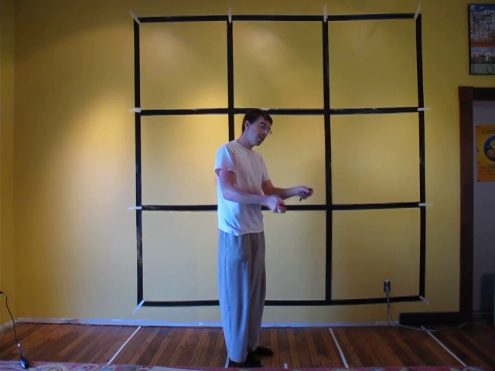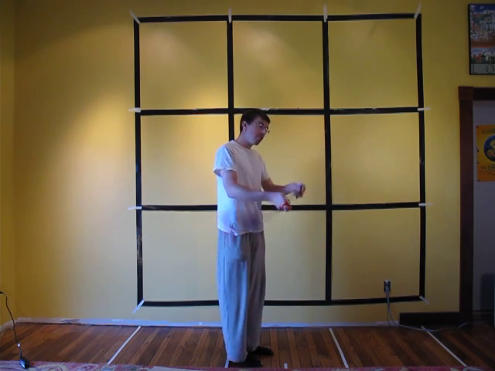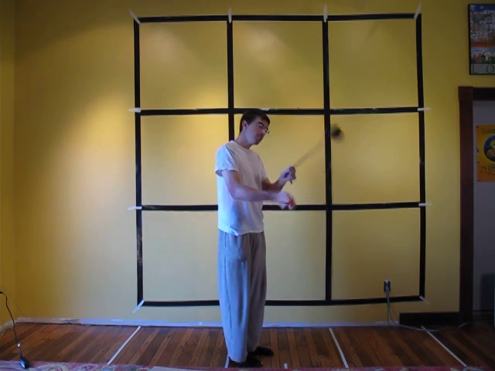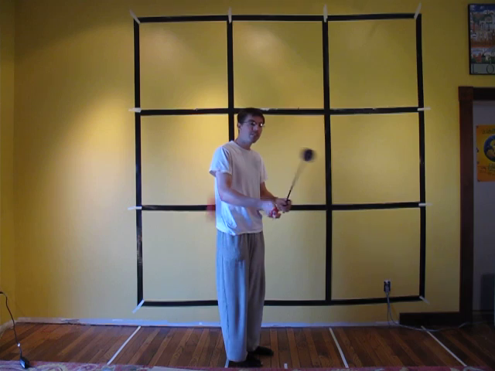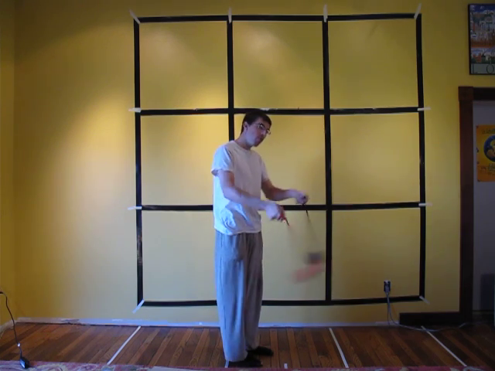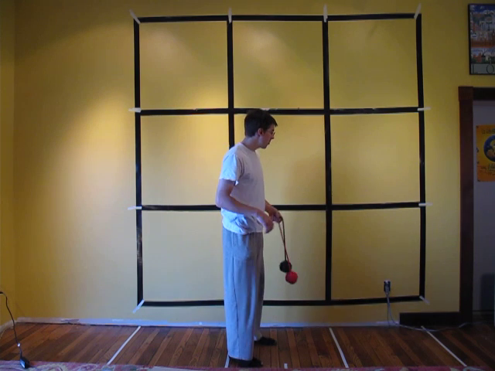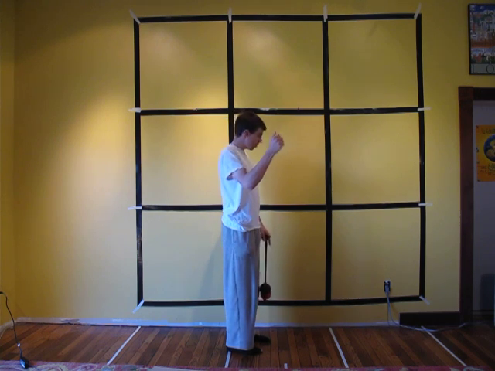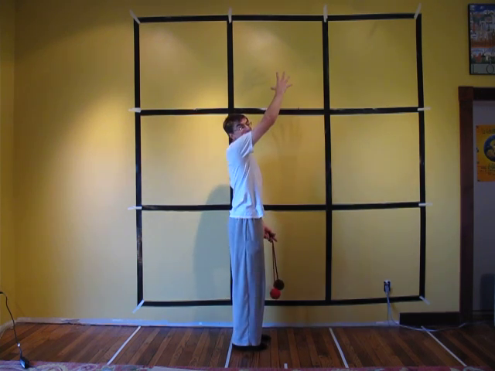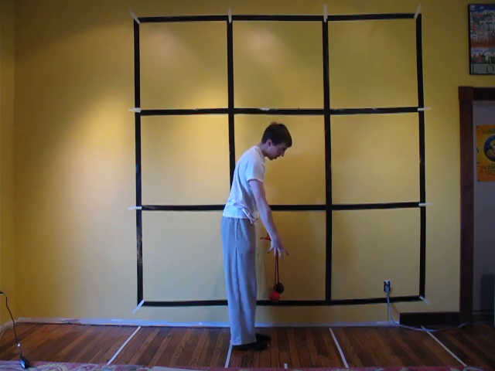If I look at the black poi at the top of its arc, you'll notice that instantaneously speaking at that point, the red poi is at the bottom of its arc. So in a 2-to-1 polyrhythm, you can sort of define it by saying that for one beat, the poi are divergent from one another, and in one beat, the poi are convergent with one another.